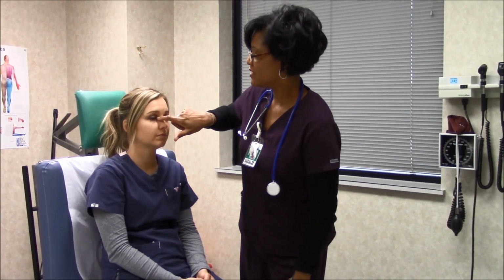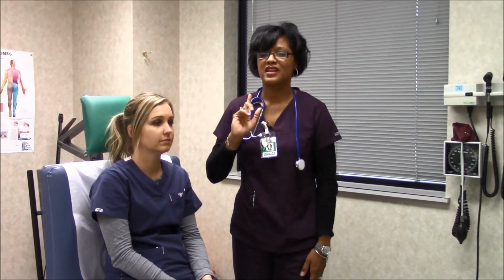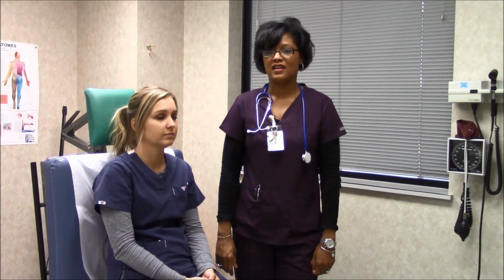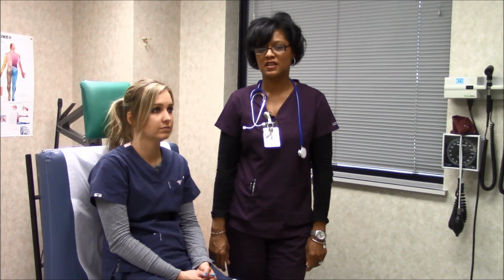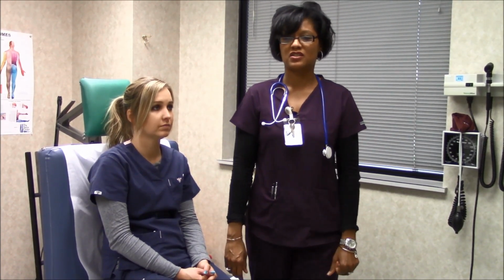I'm palpating the lacrimal glands in the inner canthus of her eye, and the lacrimal gland is rarely enlarged but may become so with tumors, lymphoid infiltration, sarcoid disease, or Sjogren syndrome.